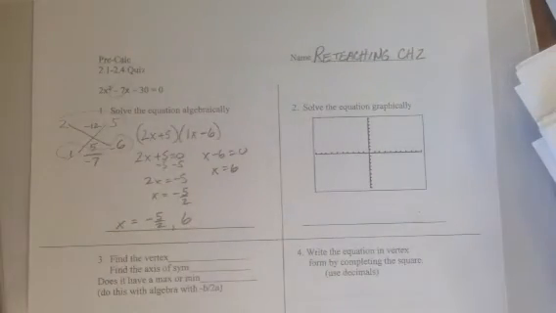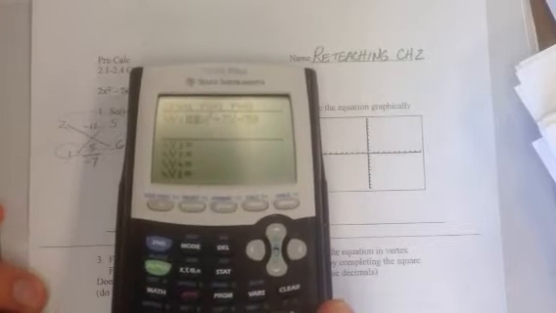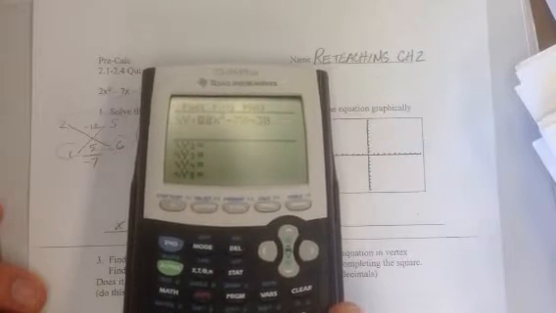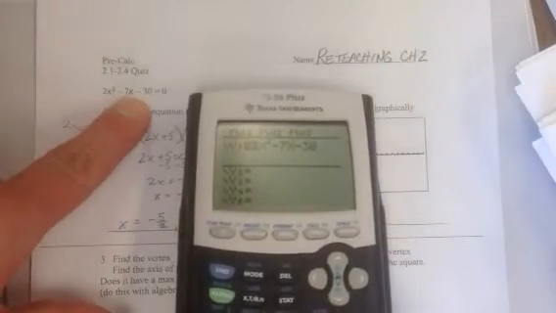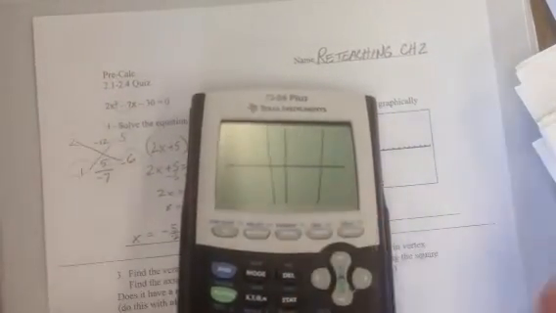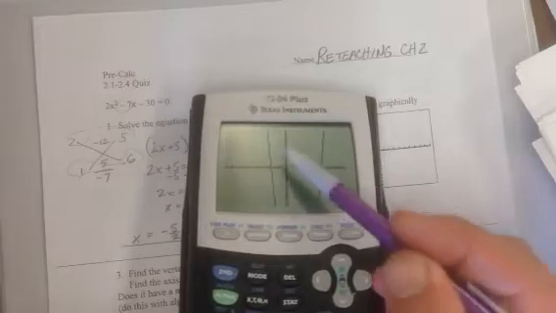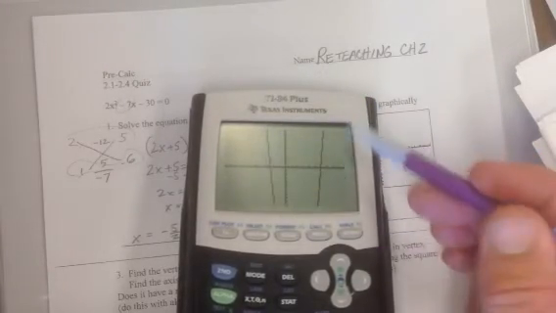Alright, I will solve it graphically next. The first thing you would want to do is put it into your y equals screen. So I got y equals 2x squared minus 7x minus 30, same as what we have here. And I'll hit my graph button, and it graphed it for me. And I got this parabola that goes down like this.